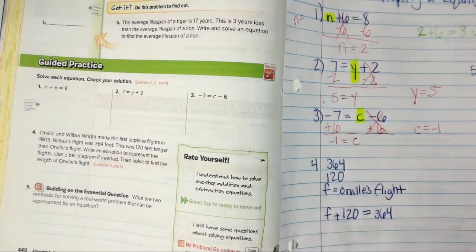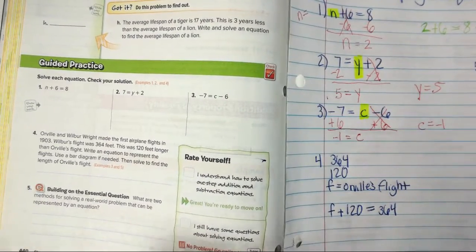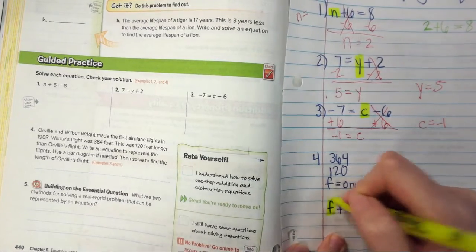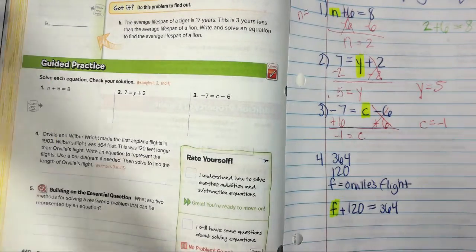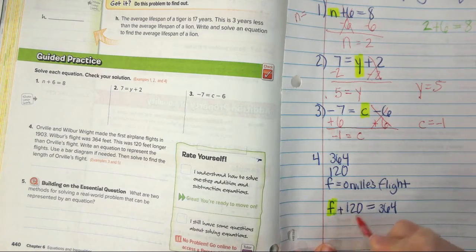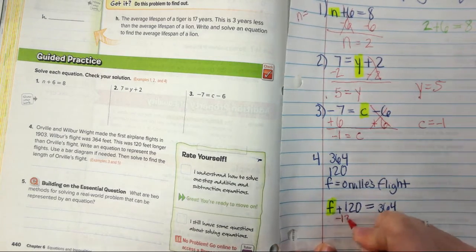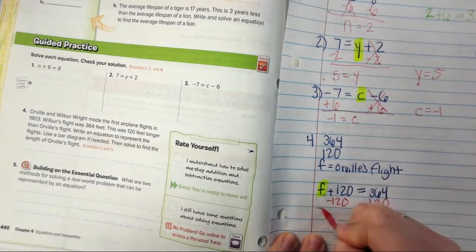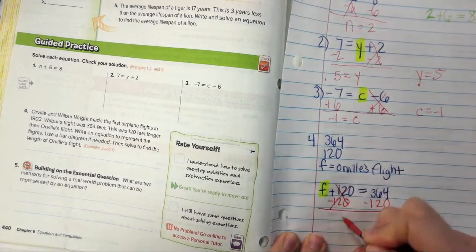Once you have your equation, you just solve it like we did above. Here's my variable. So I need to get rid of the number that's on the side of the variable, my plus 120, so I need to subtract 120. If I subtract 120 over here, these cancel.